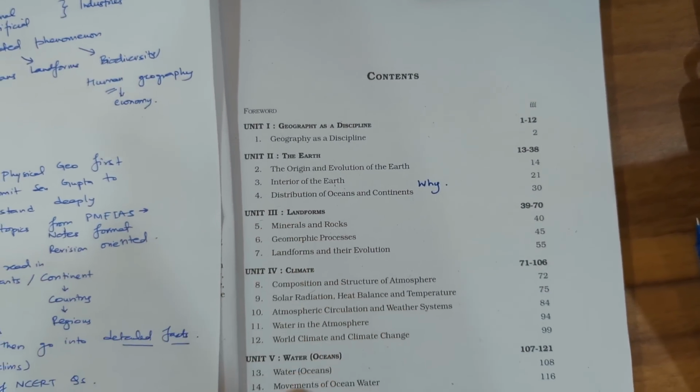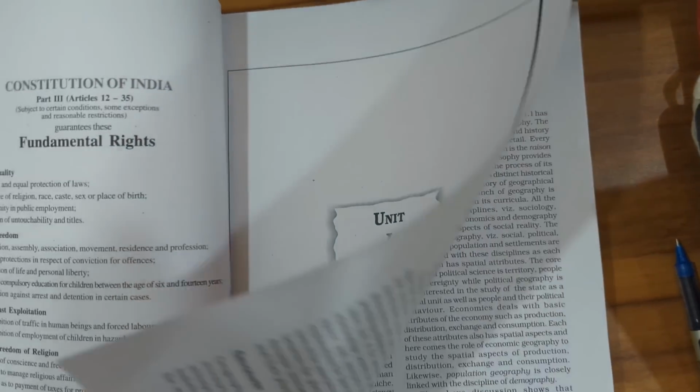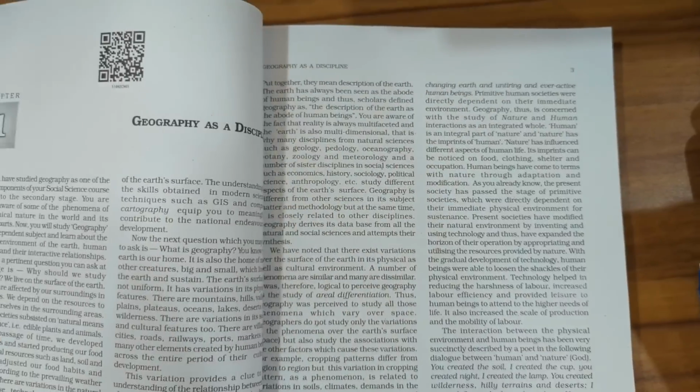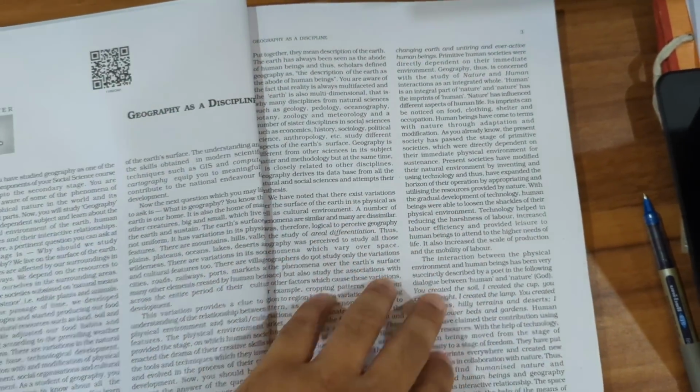All right, so similarly you will have breakdown of all these topics. Take a look at them and start off your studies from chapter 1. What is geography and why do we study geography? You don't have to understand this chapter in the first reading.